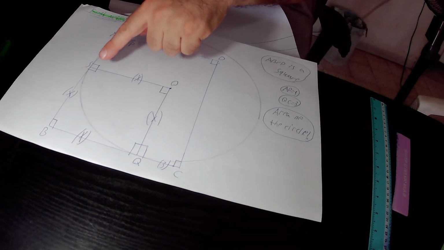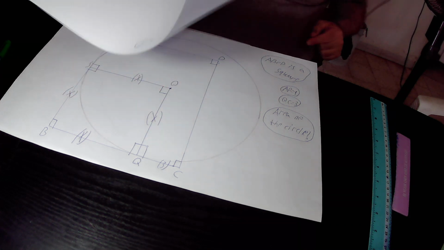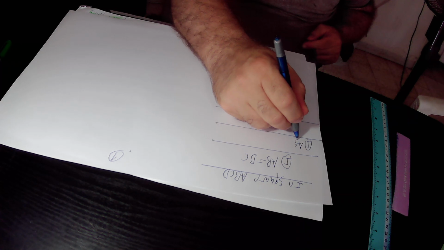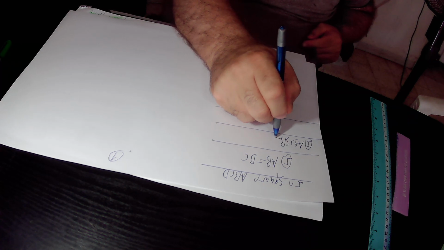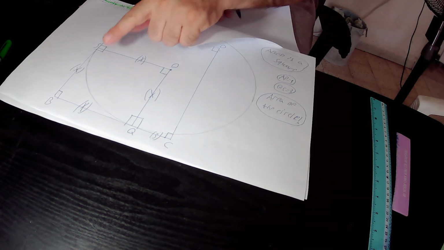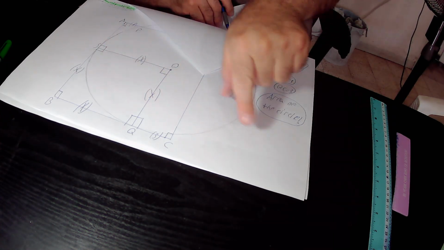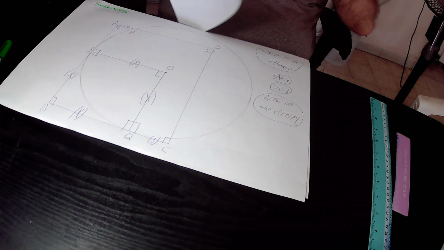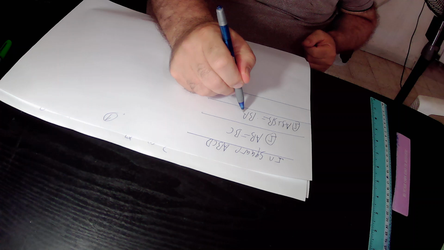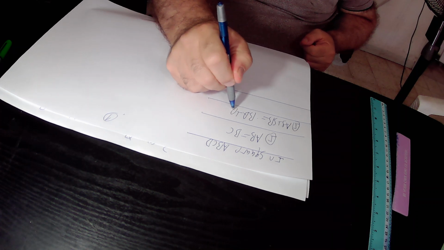AB equals AS plus SB, and here AB equals BC. So BC equals BQ plus QC.